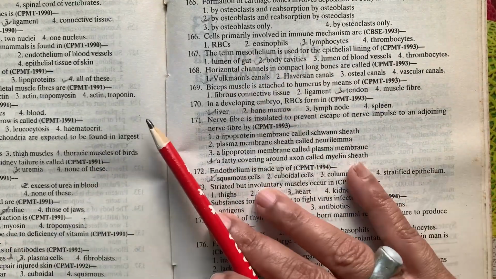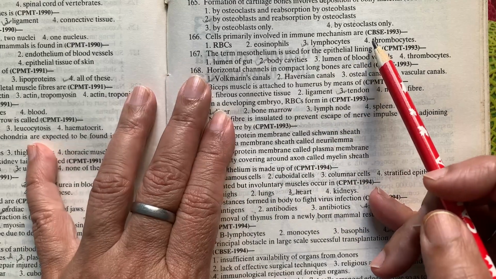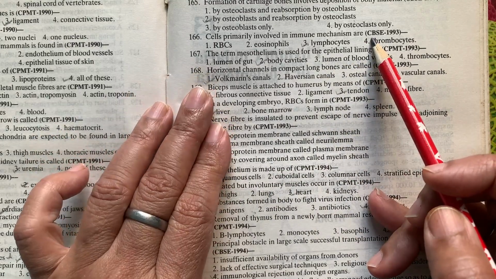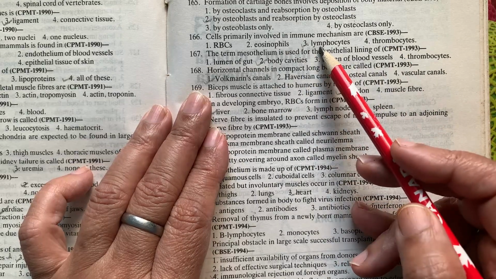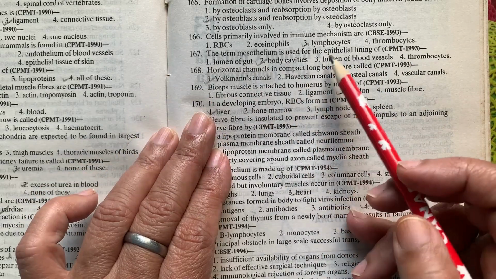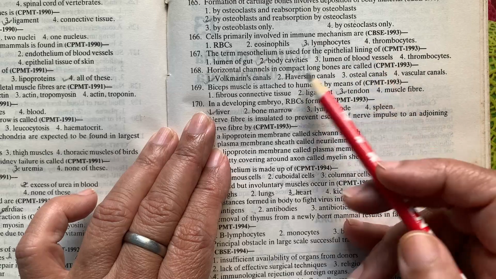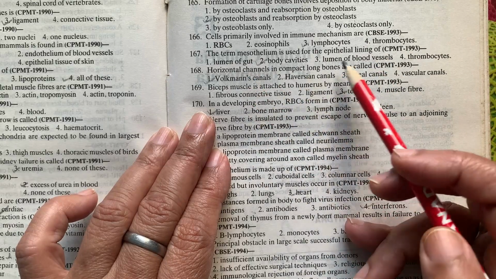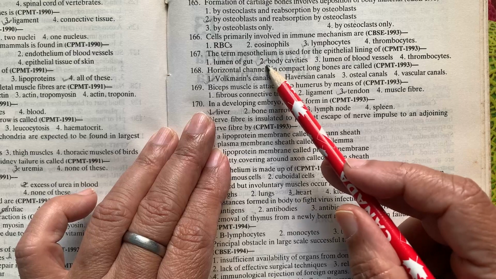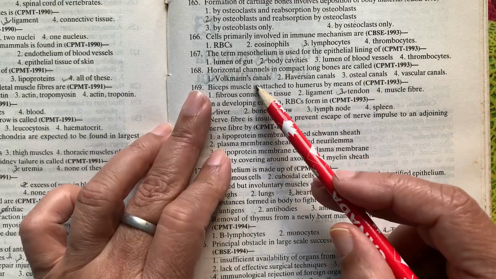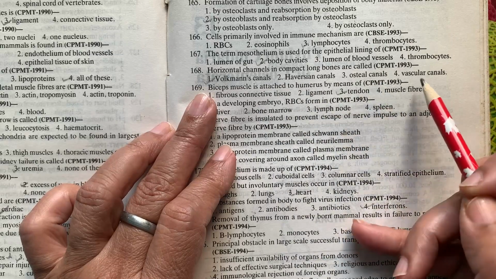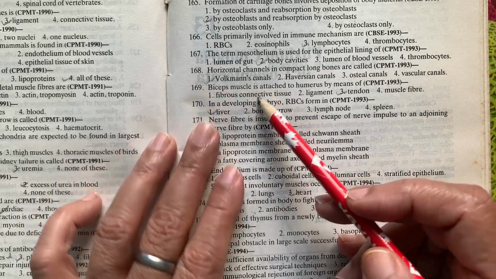Cells primarily involved in immune mechanism are: RBCs, eosinophils, lymphocyte, thrombocyte. It is lymphocyte. The term mesothelium is used for epithelium lining of: lumen of gut, body cavities, lumen of blood vessels, thrombocyte. It is body cavities. Horizontal channels in compact bone of long bones are called: Volkmann's canal, Haversian canals, osteal canals, vascular canal. It is Volkmann's canal.